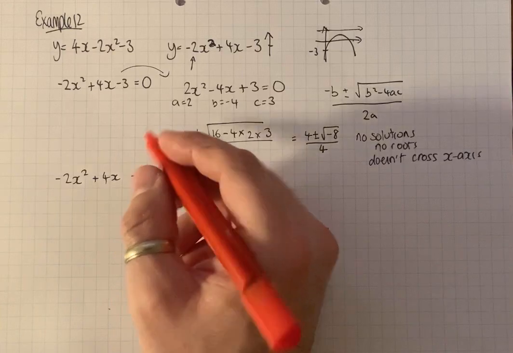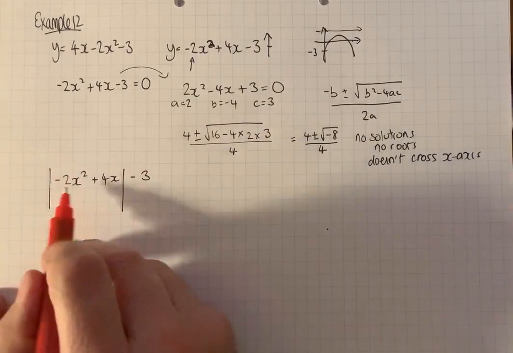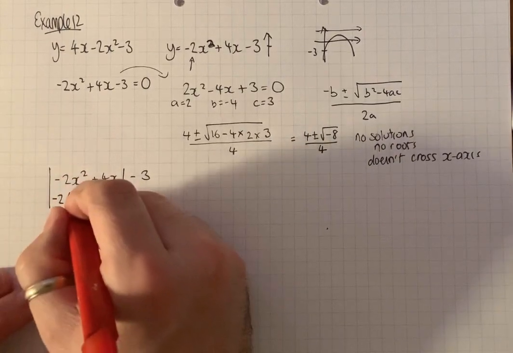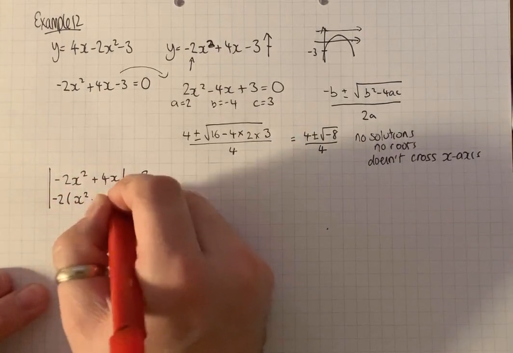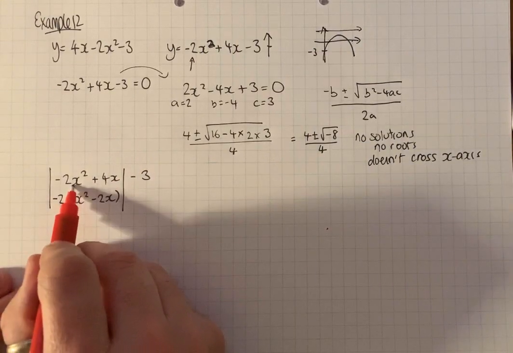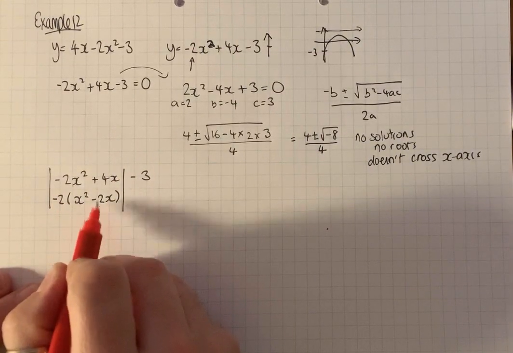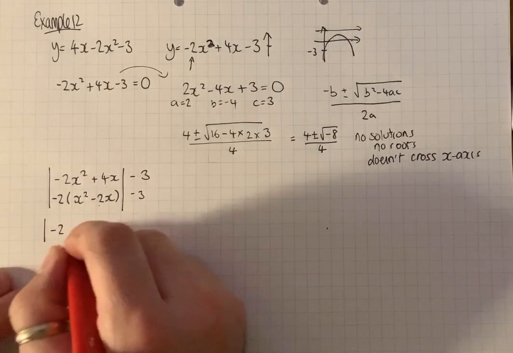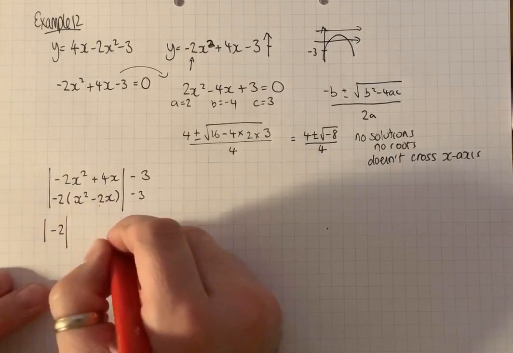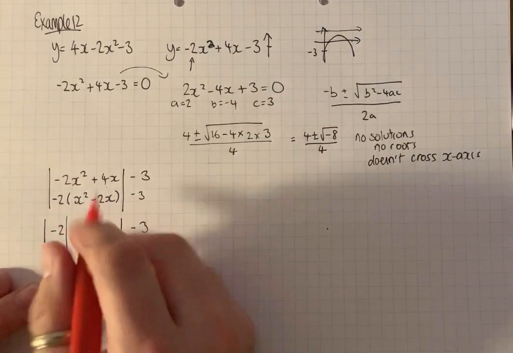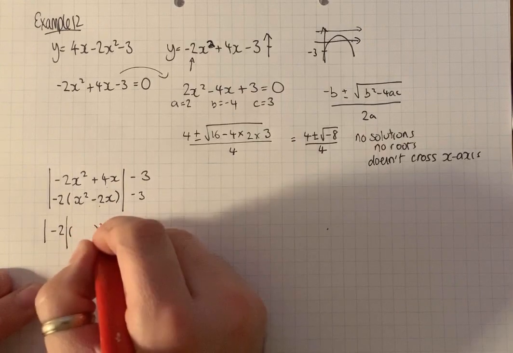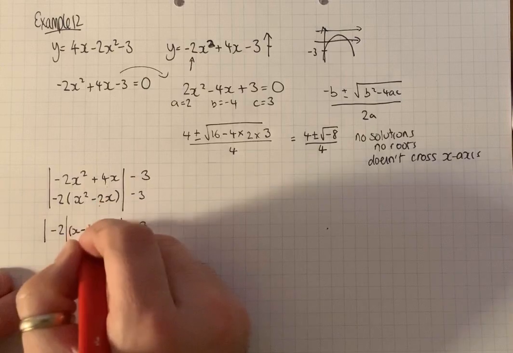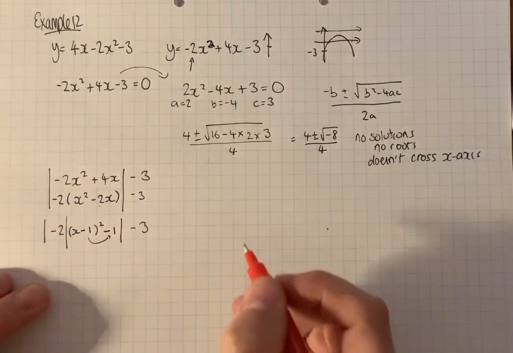I'm going to just look at this part, and the first thing I'm going to do is bring the minus 2 out, and make it minus 2 times x squared minus 2x. Minus 2 times x squared is minus 2x squared. Minus 2 times minus 2x is 4x. Now if we complete the square just on this part, it's going to be a bracket, x minus, halve it 1, squared, minus 1 squared, which is 1.